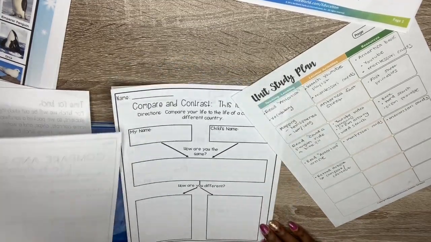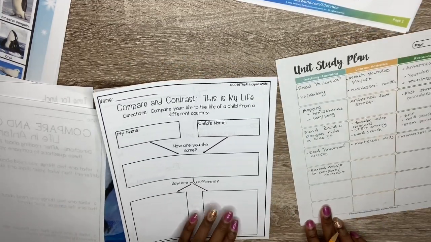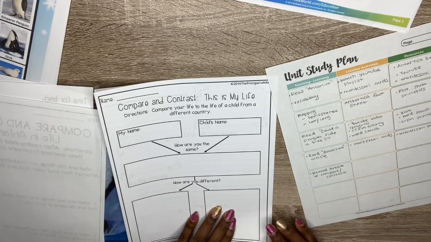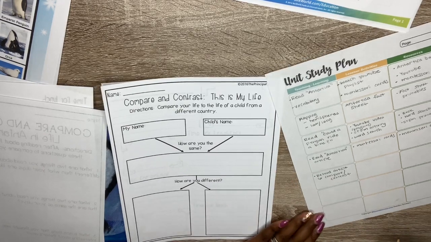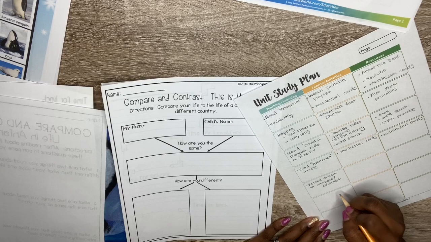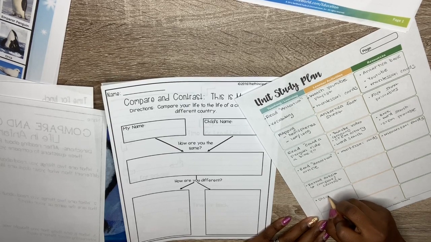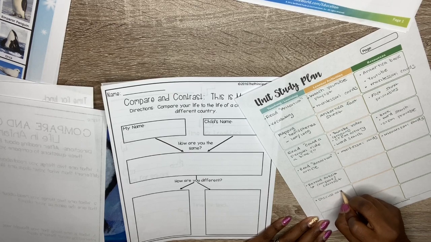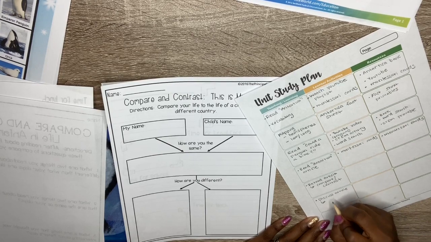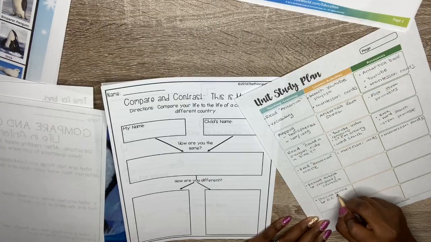All right, compare and contrast diagram. I think we'll do that the next day. So I think we will discuss the article. And I'm just gonna put CC, compare contrast diagram.